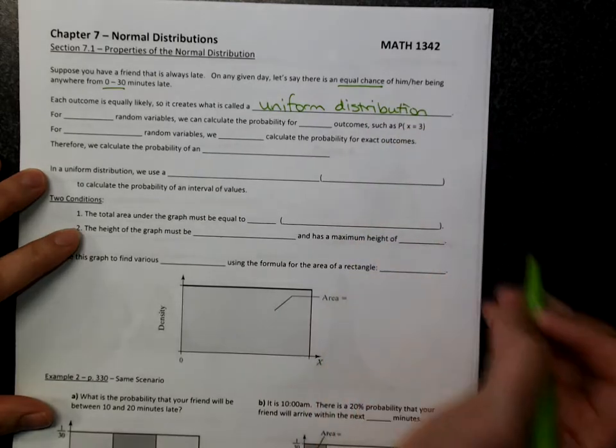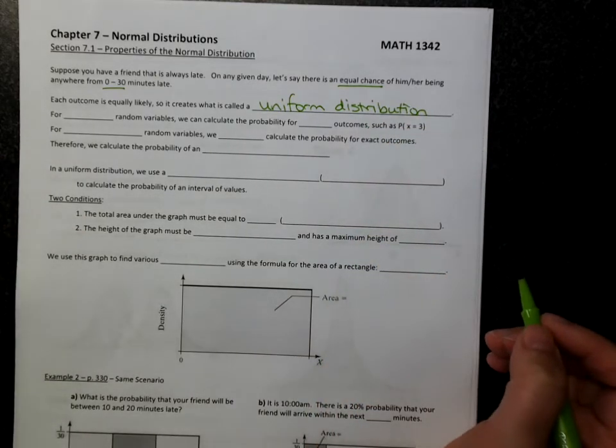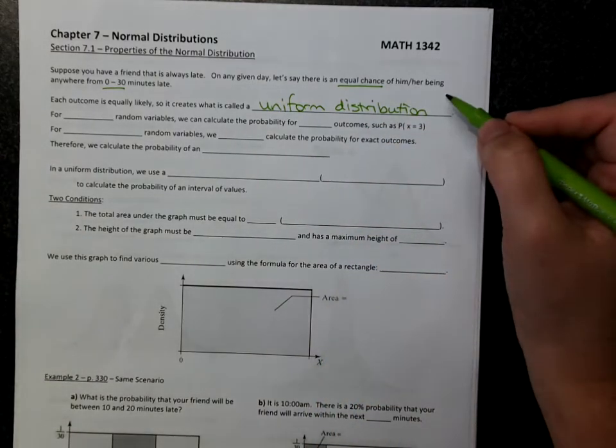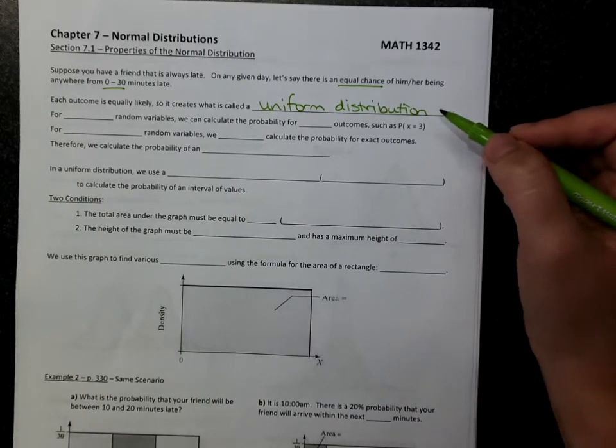That was one of our shapes that we studied: uniform, bell shape, skewed left and skewed right. So we're going to talk just a little bit about uniform distributions. It's just a small part of Chapter 7.